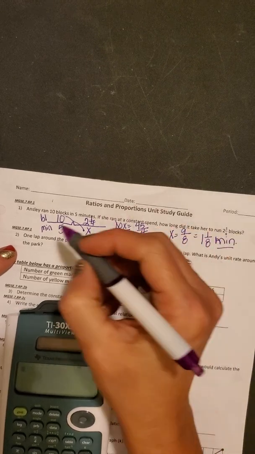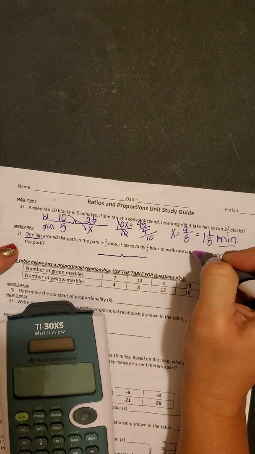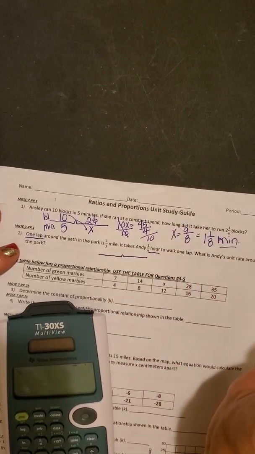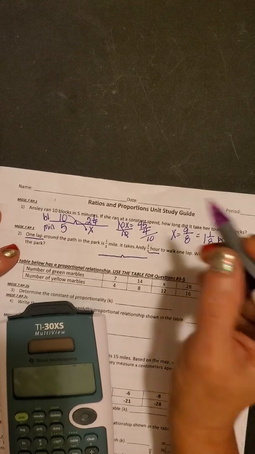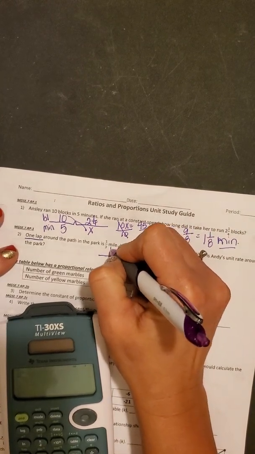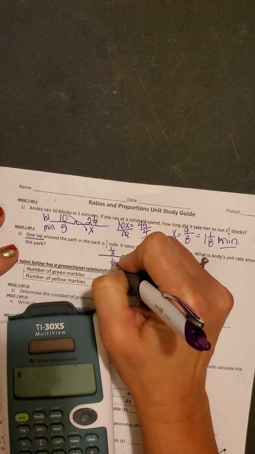And it takes him 1/9 of an hour. So he can walk 1/3 of a mile in 1/9 of an hour.